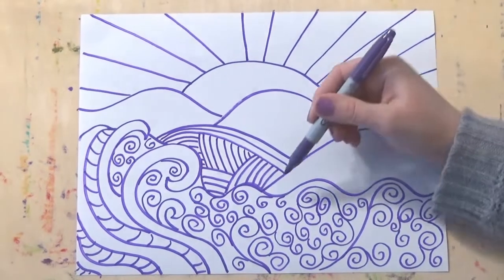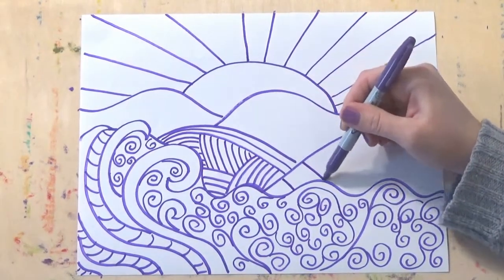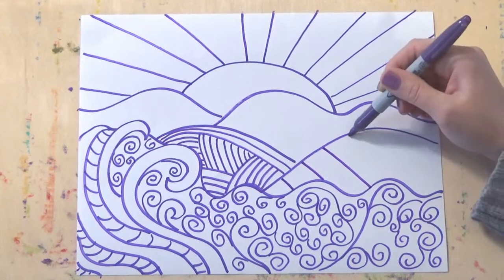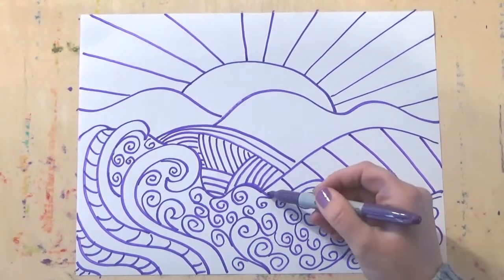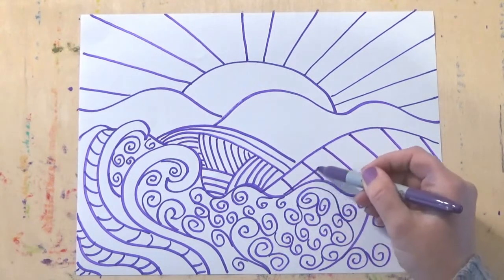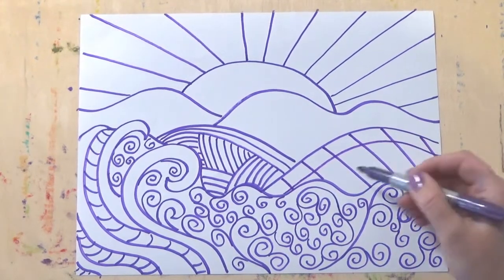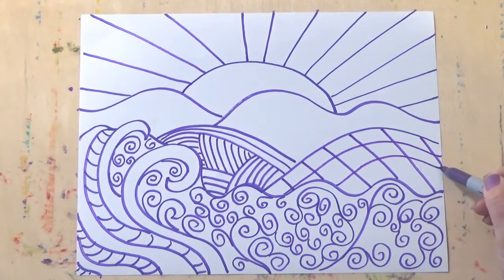I'm thinking about what design I want to do. All right. I'm going to do a checkerboard pattern on this hill. So I'm going to put all my vertical lines. Now I'm doing my horizontal lines across the other way.